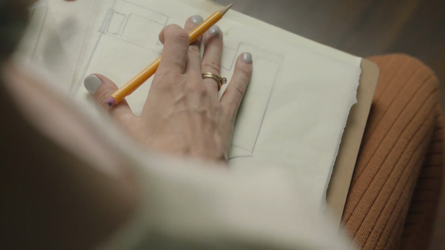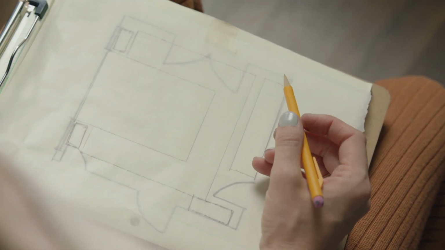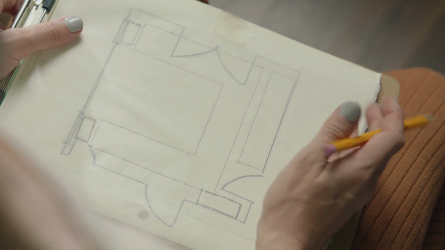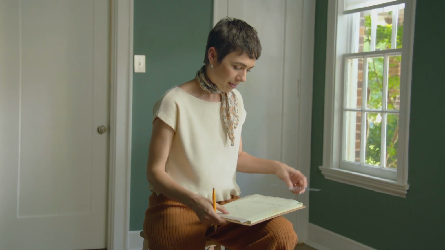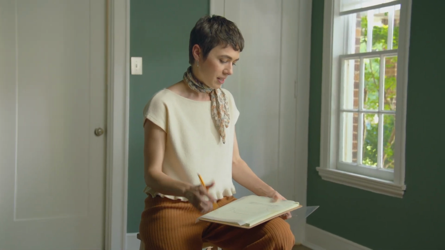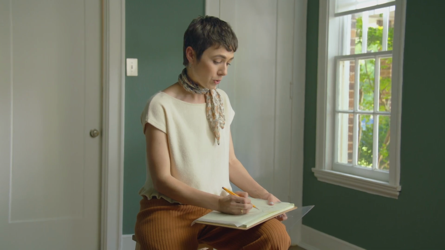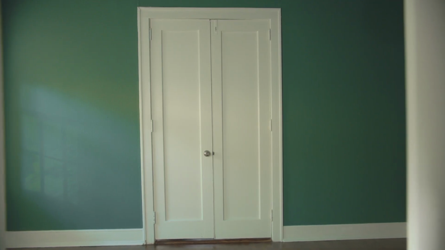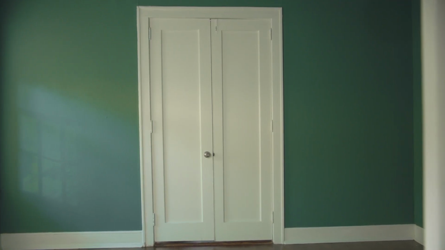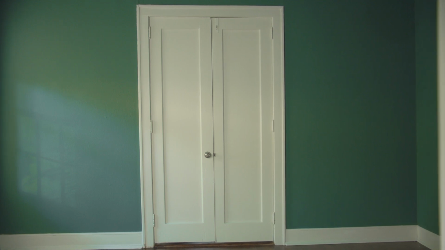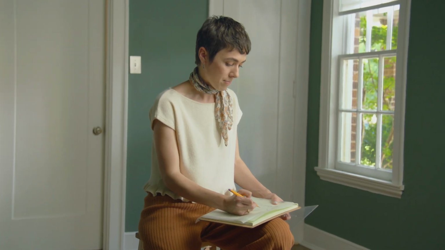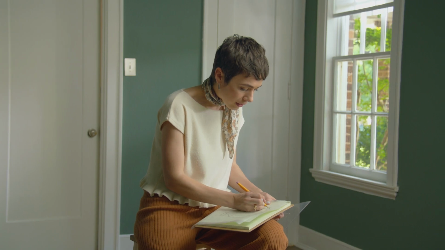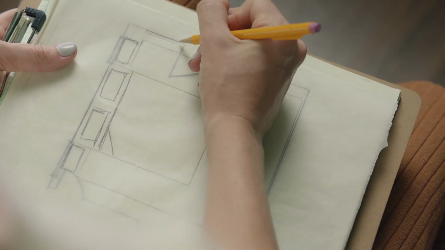So start with the most essential pieces of furniture first, and then layer in things that might be just nice bonuses. And you know what, when I'm thinking about this, because I know that our French doors will probably be closed most of the time, I think there's actually more room here next to the bed than I originally thought. I bet I could fit a leaning mirror right here.